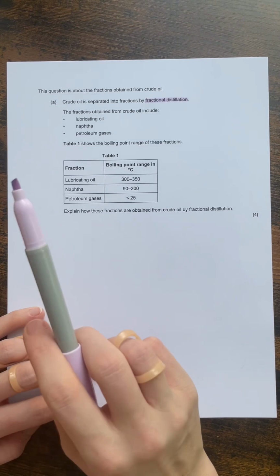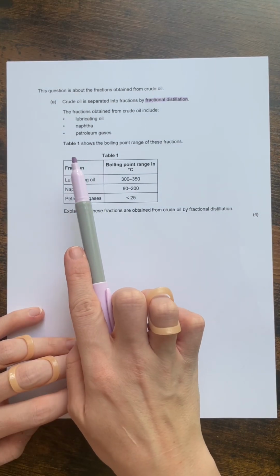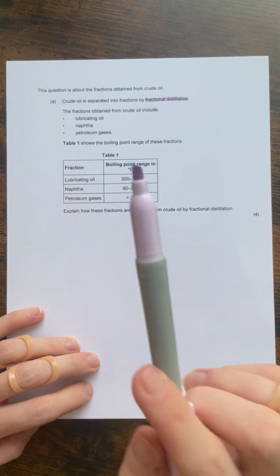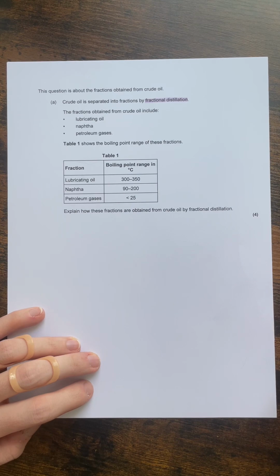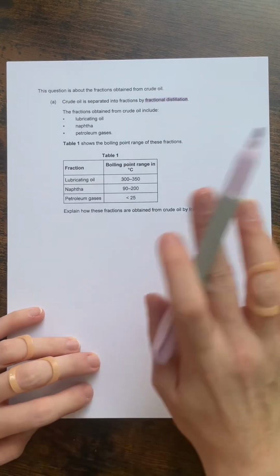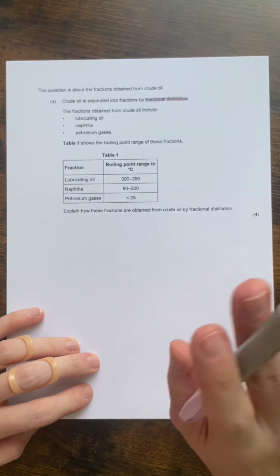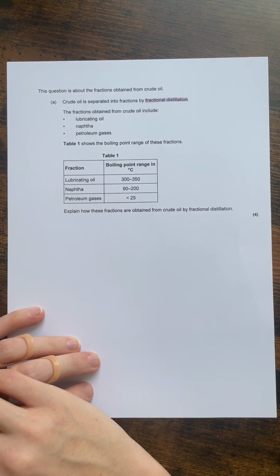Different specs might expect you to know different fractions that we can get from crude oil. For example, if you're studying the Edexcel GCSE, you wouldn't need to know any of those fractions, but for this particular question, it's the method of fractional distillation that we're considering, so that method never changes, so that's the same across the specs. We've then got the boiling point ranges of the fractions.